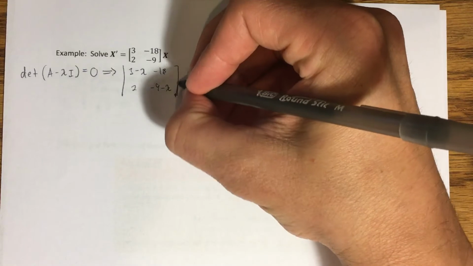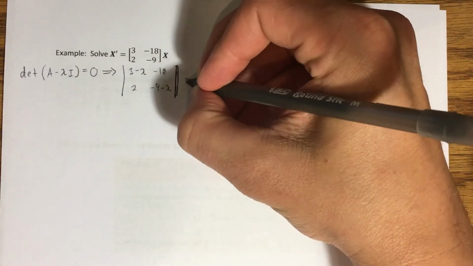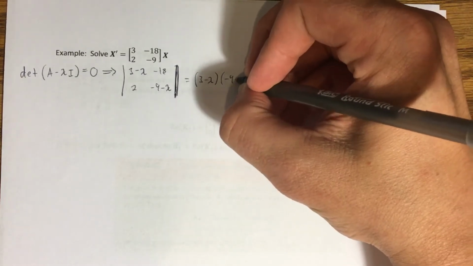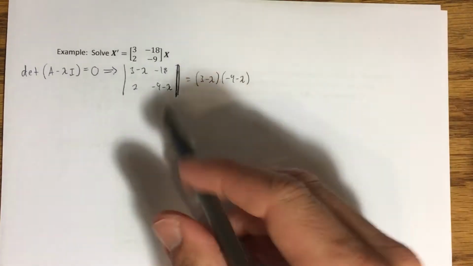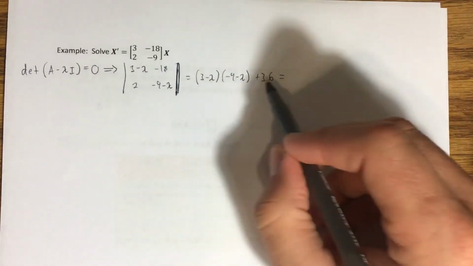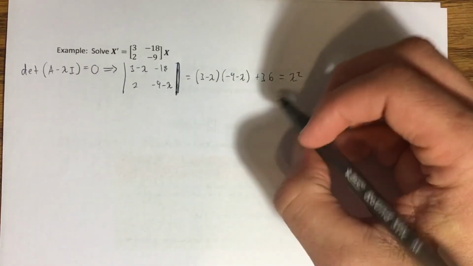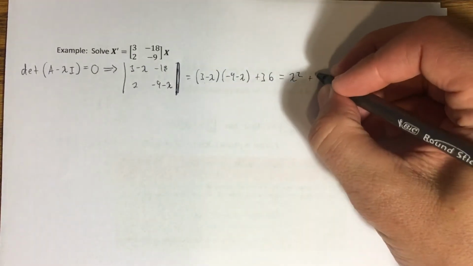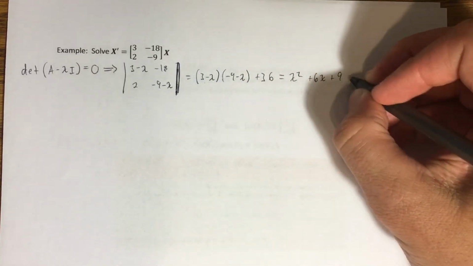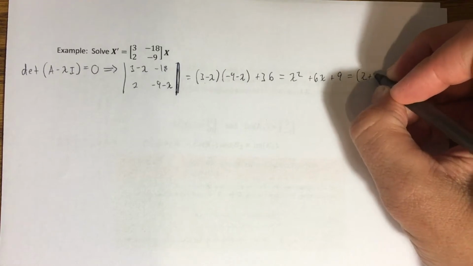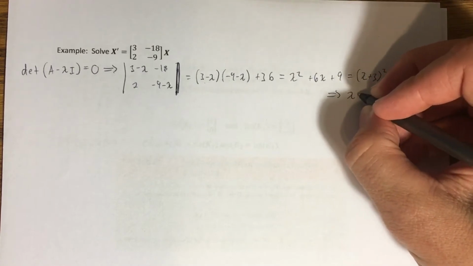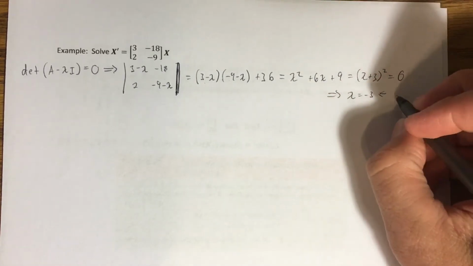Okay, that's equal to 3 minus lambda times negative 9 minus lambda minus negative 36, so plus 36. This is equal to, if I multiply this out, lambda squared. Let's see, that's negative 3 plus 9, that's plus 6 lambda. And then 3 times negative 9 is negative 27, plus 36 would be plus 9. This is the same thing as lambda plus 3 squared. Setting that equal to 0 gives me an eigenvalue of negative 3, but with a multiplicity of 2.